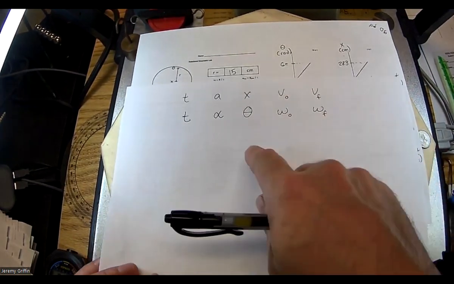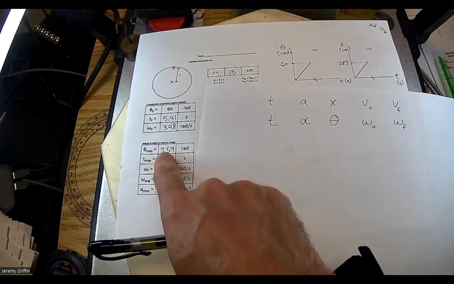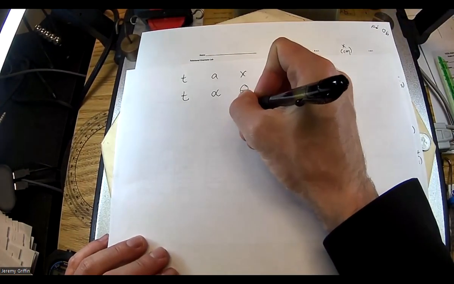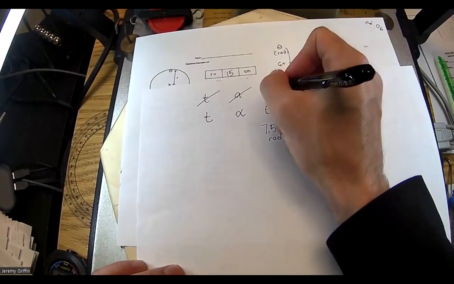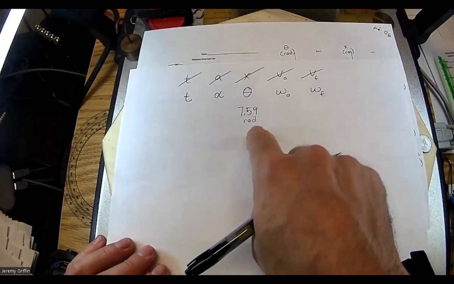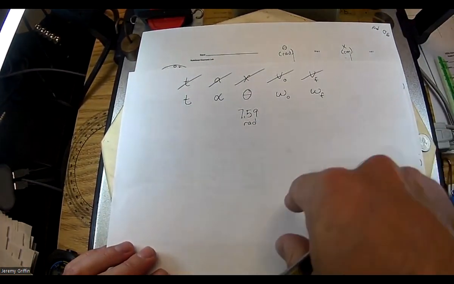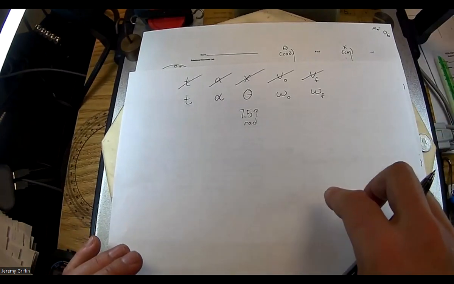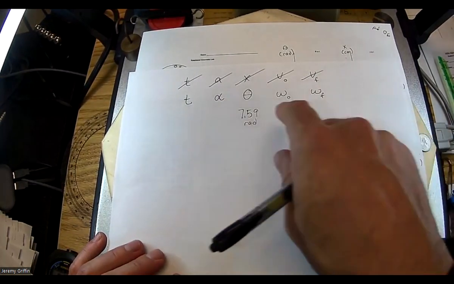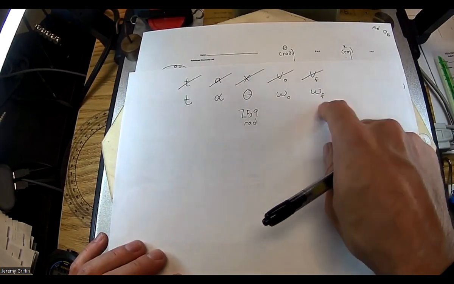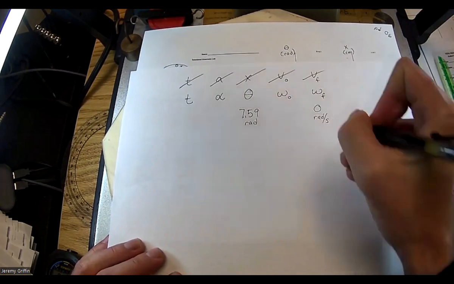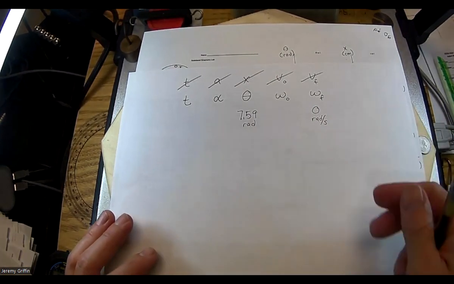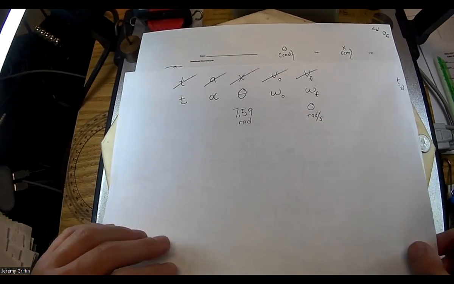Let's put down on the board what I know. I know 7.59 radians to come to a stop. So that's right here, 7.59 radians. I'm not really interested in the linear stuff. Guys, if it's slowing down to a stop, that tells you a number. What number do you know by saying slow down to a stop? Final angular velocity. Gotta call that 0 radians per second. If only I knew one more kinematic variable, then this whole thing would be solvable.